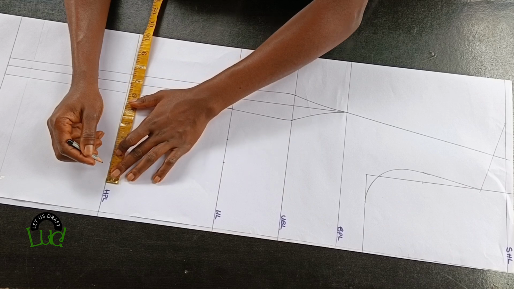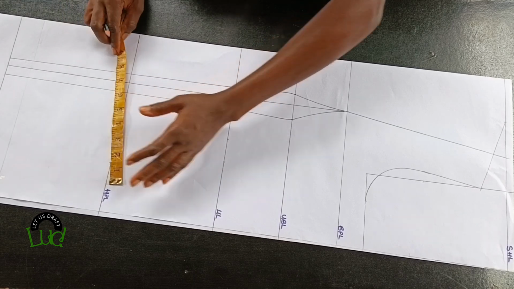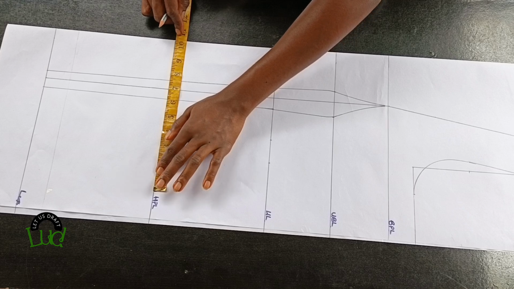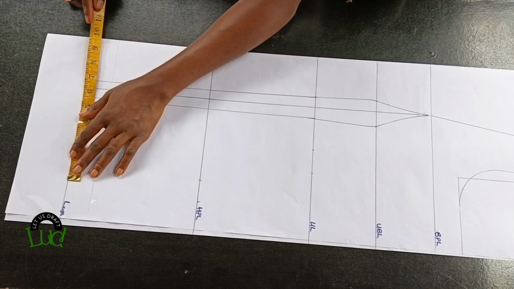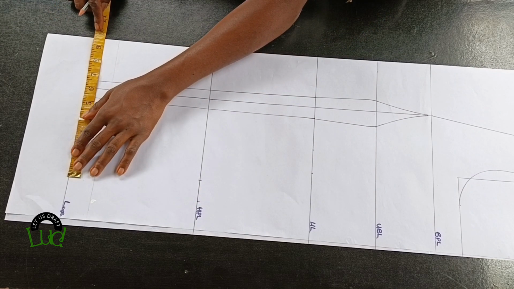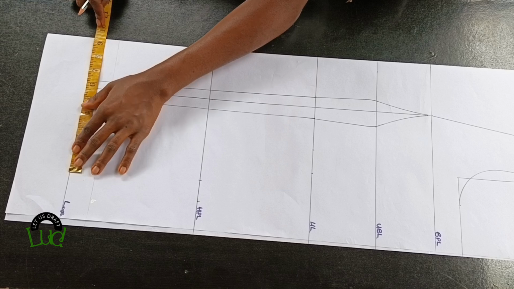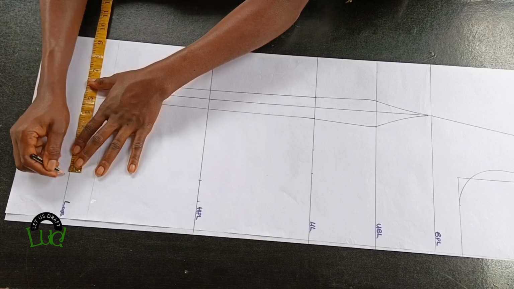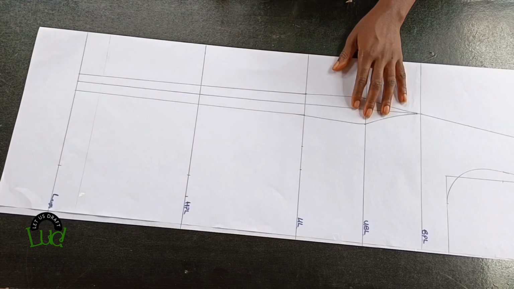Now whatever it is I have here on the hip line, I'm going to be minusing just 1 inch from that and mark it on the length. The length is not up to my knee line, so I'm not going to take whatever I usually use to contour the knee or tighten the knee here. If I do that, it's going to be too tight. Or better still, just take your pattern all the way to your knee, then you take your knee measurement. That way you're sure of your measurement.